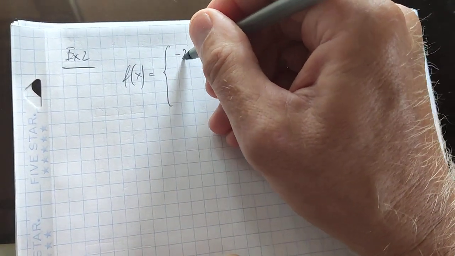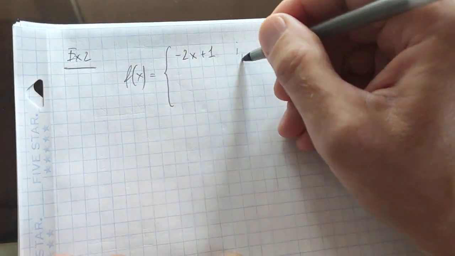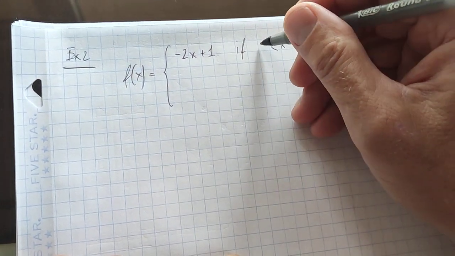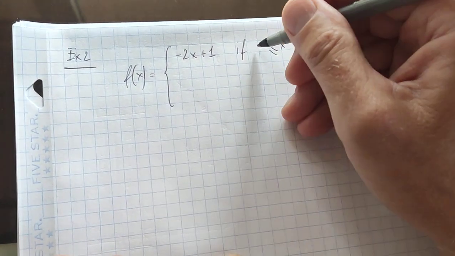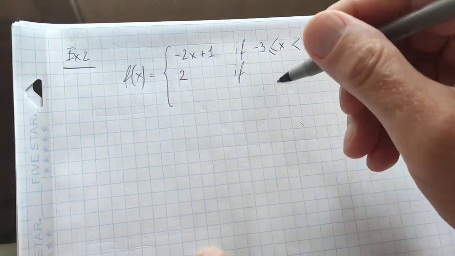So the first one goes like this, negative 2x plus 1, if x is greater than or equal to negative 3 and less than 1. So 1 doesn't belong to this function, because 1 belongs to the second function.